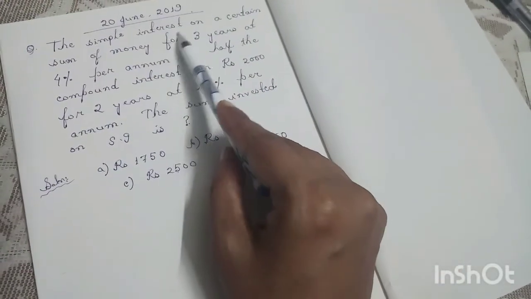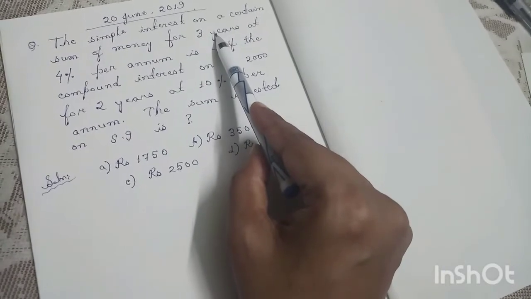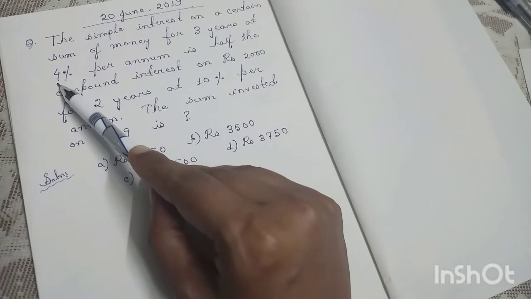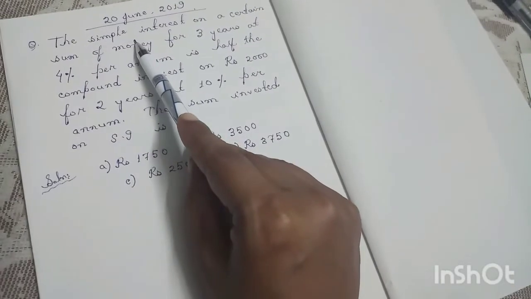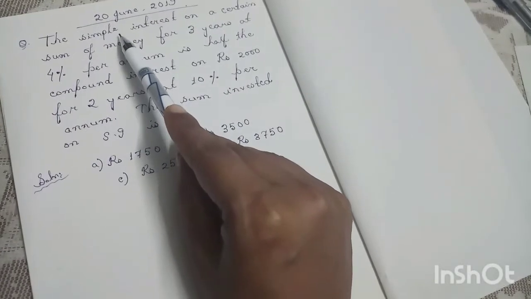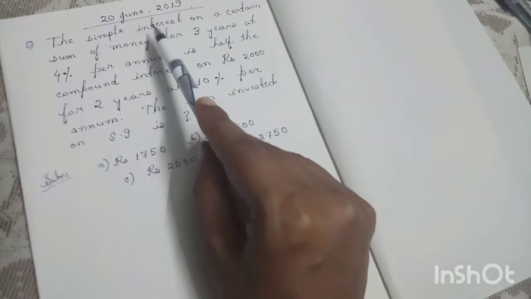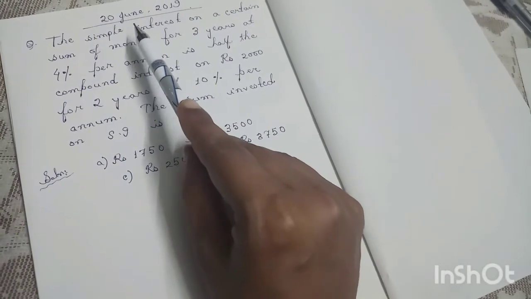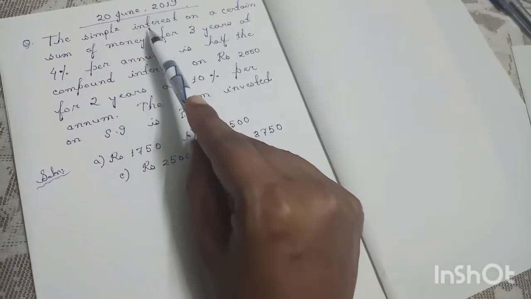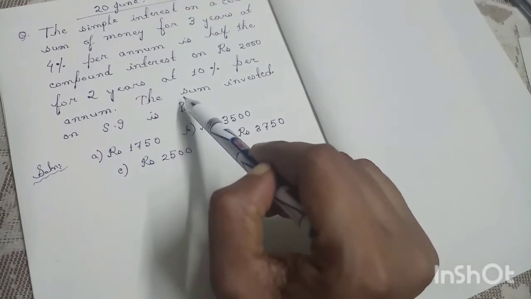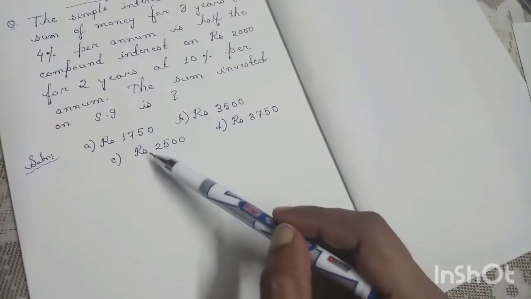And here, as you can see, what is given for simple interest? The time and rate are given, and the simple interest is not given, but we will have to find out the simple interest first, and then from that we can apply the formula of simple interest and find out the principal amount, which is the solution. And here are the 4 options.